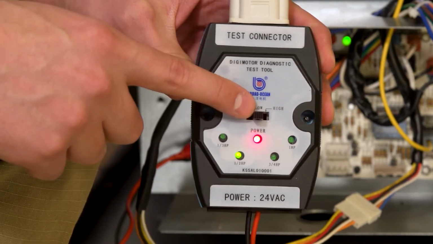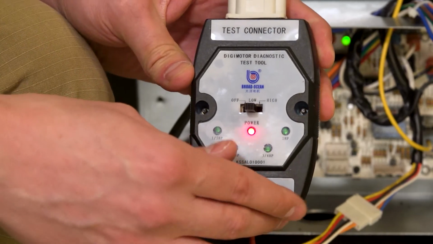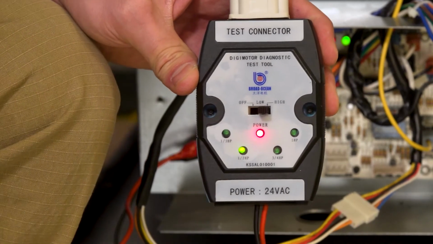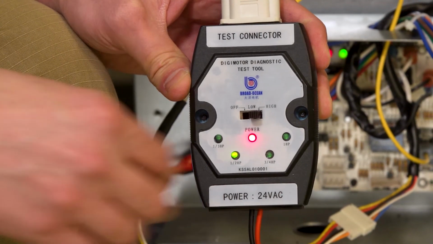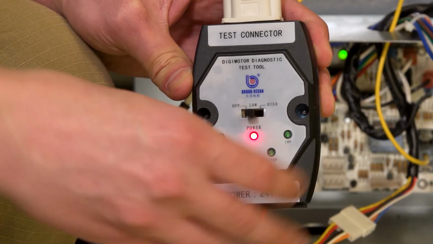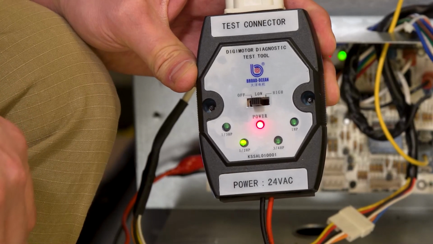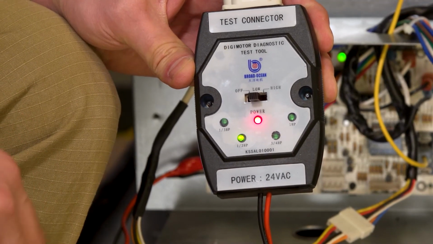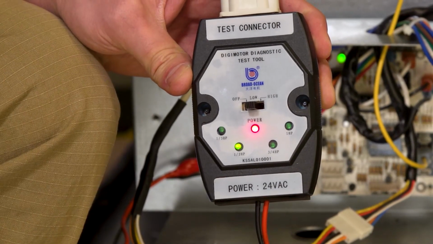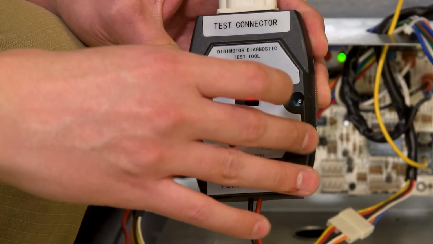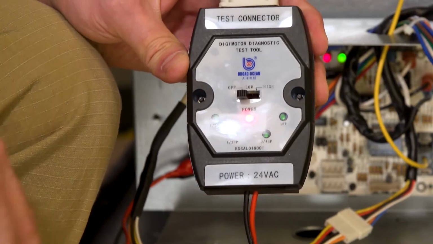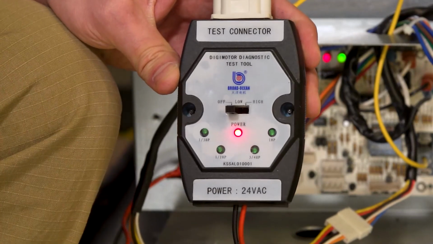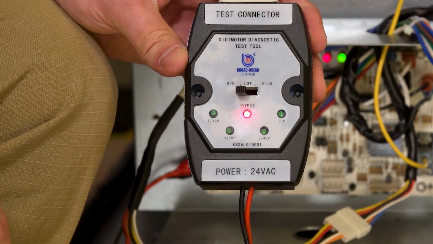Right now I have the selector switch on low, and if I go to high, that blower motor is going to ramp up a little bit. Then if we go back down to low, that blower motor is going to ramp back down. If we go to off, the blower motor is going to shut completely off, and we lose our green LED that tells us what horsepower motor it is.